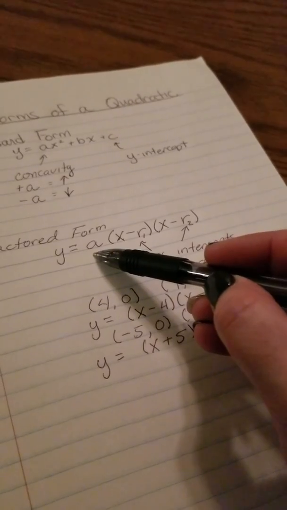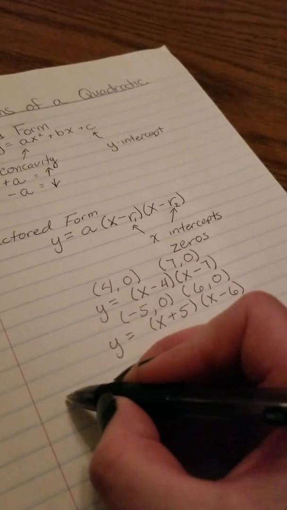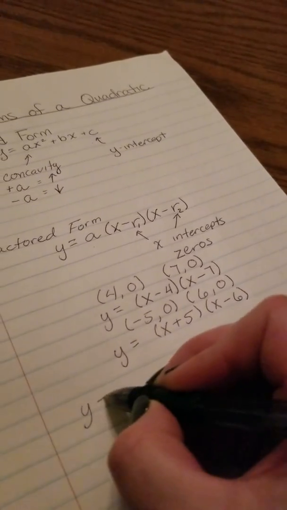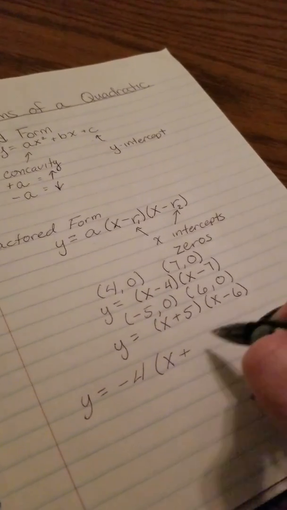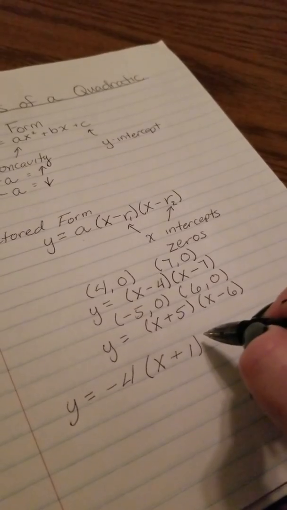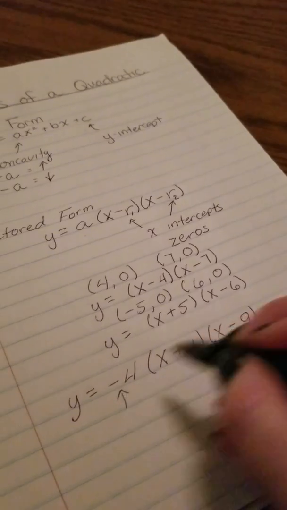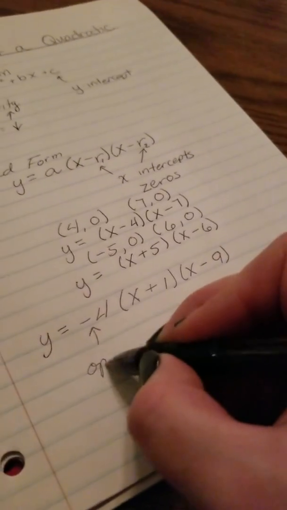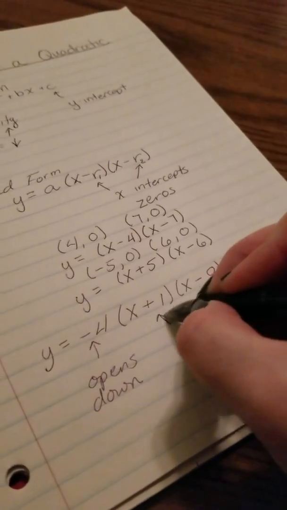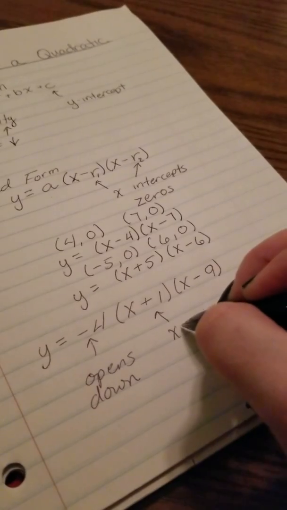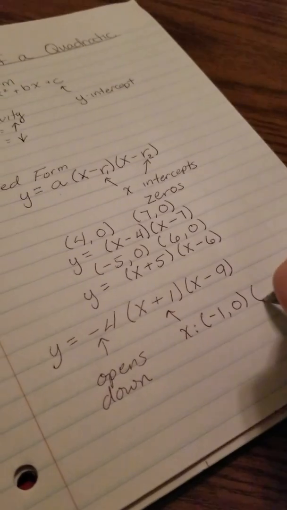Now this a value still shows us our concavity. So if I had a problem like y equals negative 4 times (x plus 1) and (x minus 9), I would know that this parabola opens down and has an x-intercept of negative 1 and positive 9.